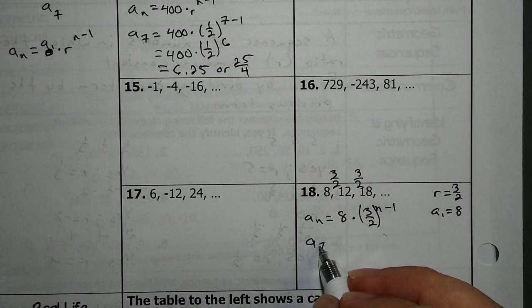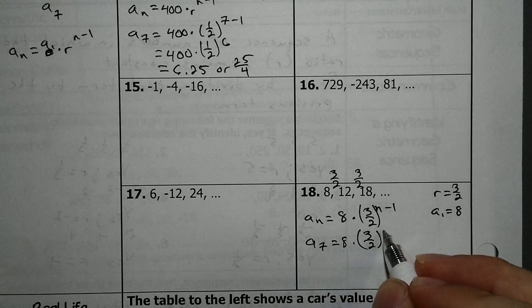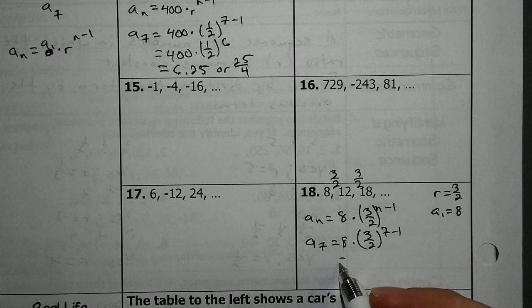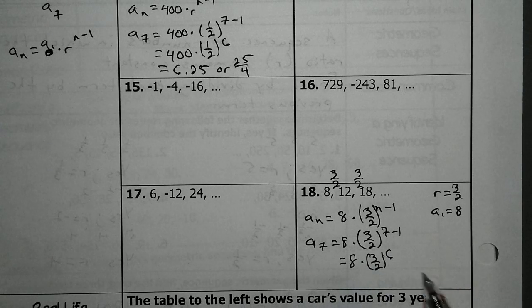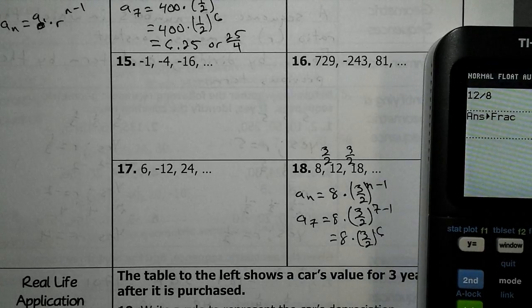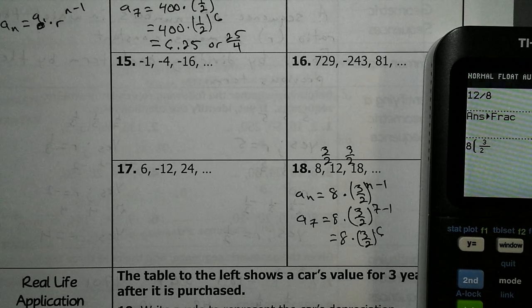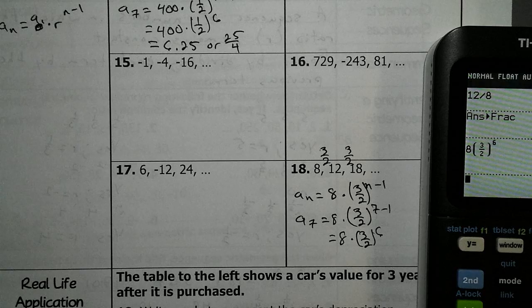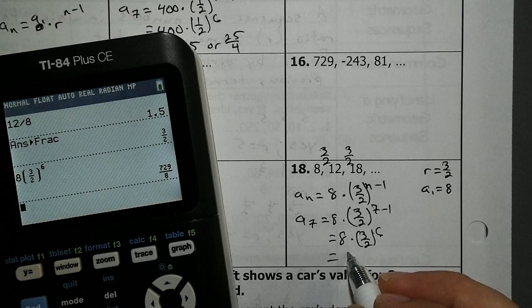So a to the 7th is equal to 8 times 3/2 to the 7 minus 1. 7 minus 1 is 6, so 8 times 3/2 raised to the 6th. And I got 729/8 is the fraction value.